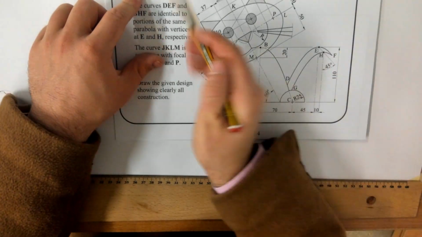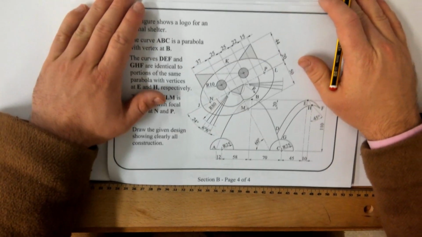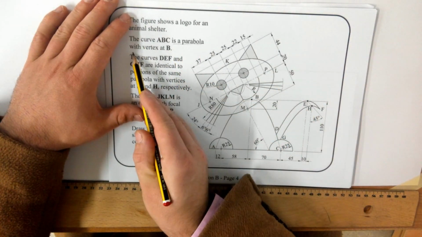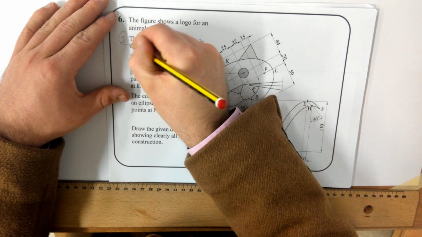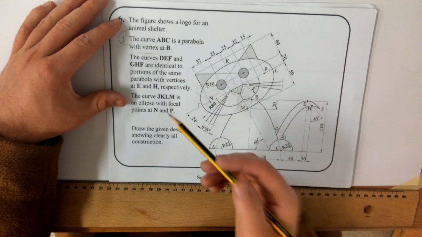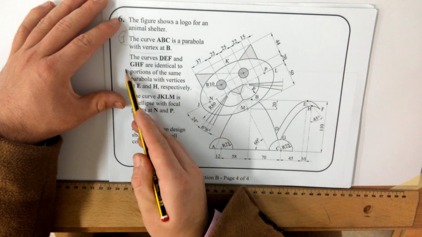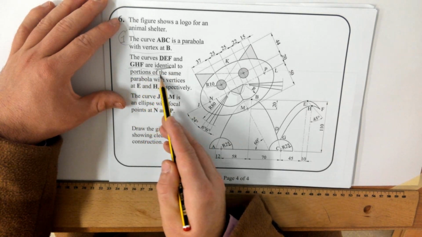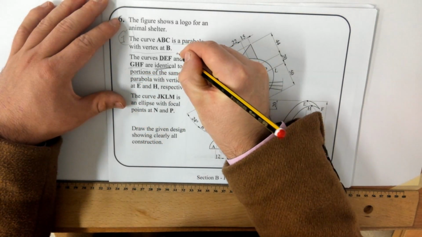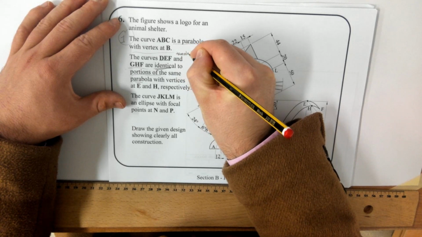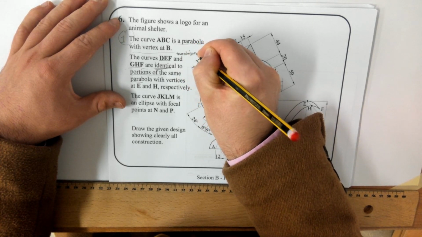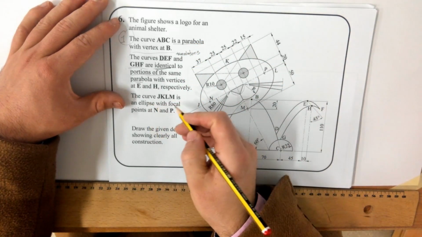The curve ABC is a parabola with a vertex at B. So I'd start with drawing the parabola, kind of the first paragraph to explain, it's generally where to start first. Then the curves DEF are identical portions of the same parabola. So that's translation. You move the original parabola across, and then the curve JKLM is an ellipse.